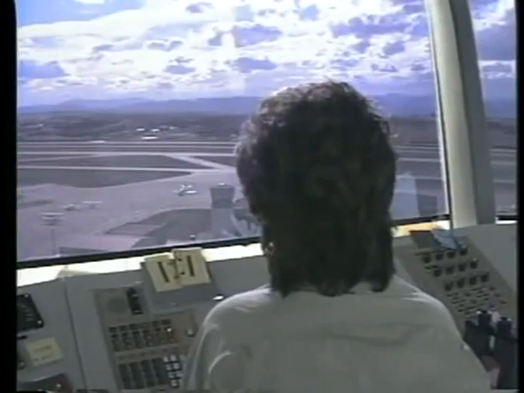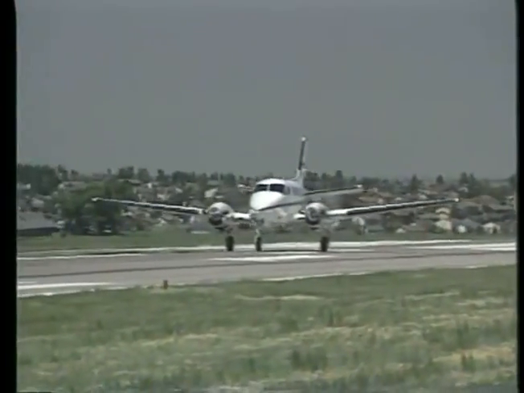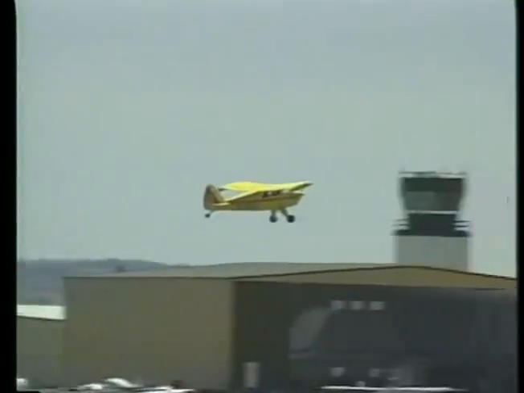Warrior 11 Delta, descend and maintain 4,000. 2 Mike Mike, taxi to Alpha. King Air 8 Tango Charlie, cleared for takeoff. 3-3 Golf, landable right turn.